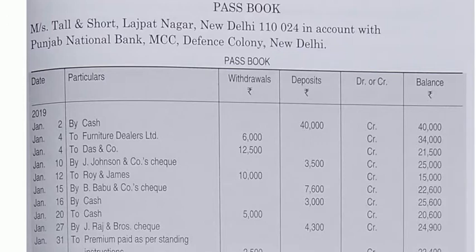So children, this is a specimen of a passbook of a business which is named as Messrs. Tall and Short. Lajpat Nagar, New Delhi is the location of the business, in account with Punjab National Bank. So this business, Tall and Short, has a current account in Punjab National Bank, MCC Defence Colony, New Delhi. And the specimen of the bank statement or passbook looks like this.